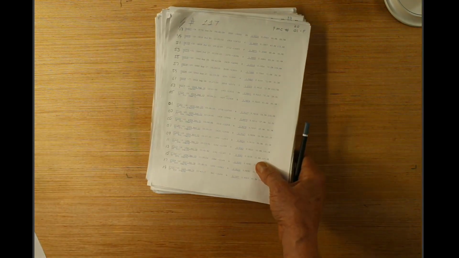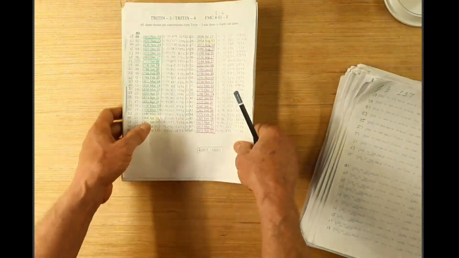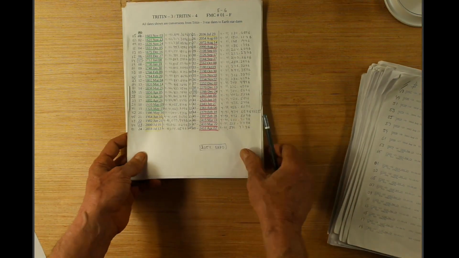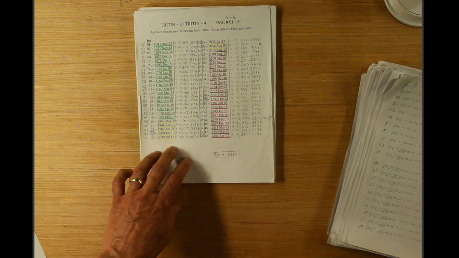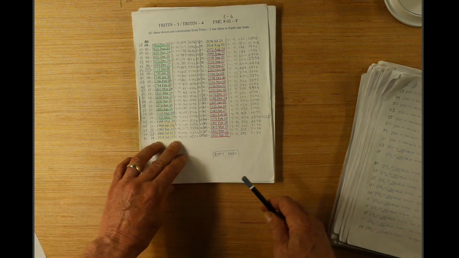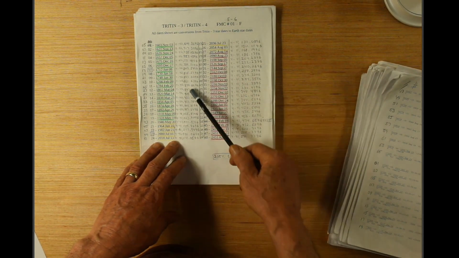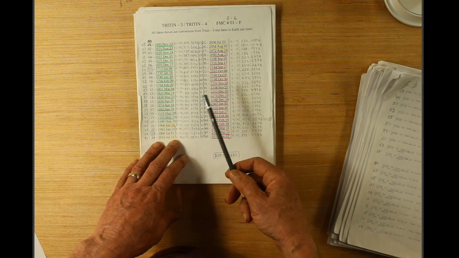Okay. So moving on to this, which you will see on the video too. I believe we showed you this first on the video. These are from Triton 3 star dates that have been converted over to Earth dates right here.